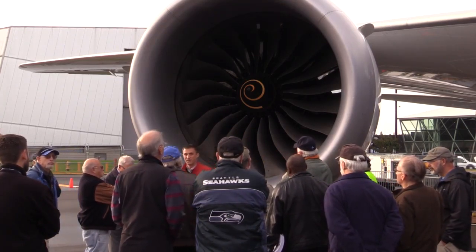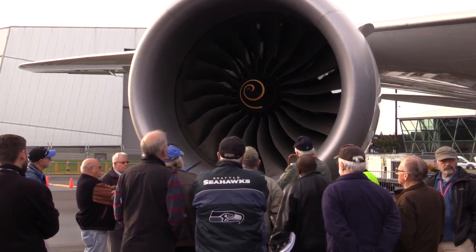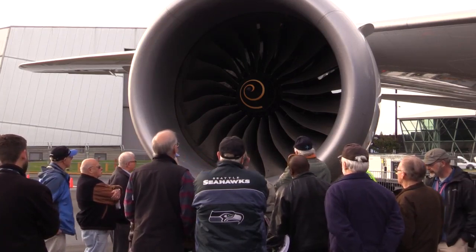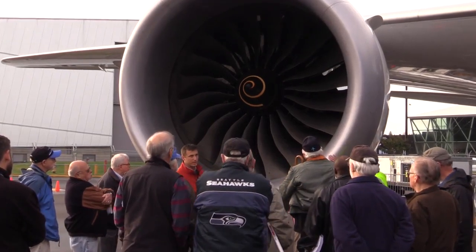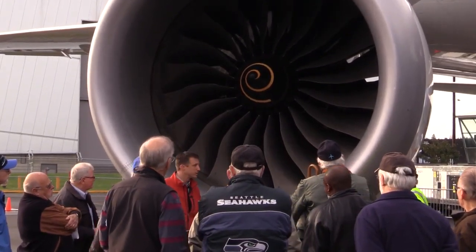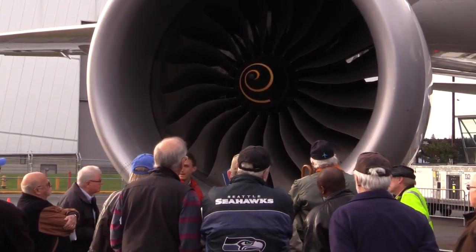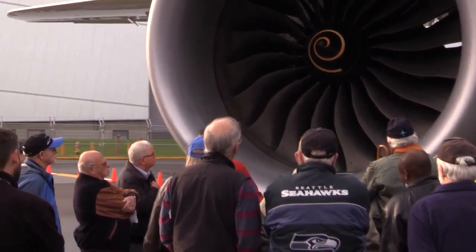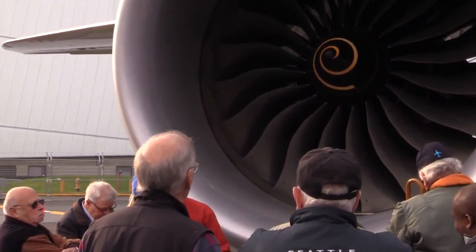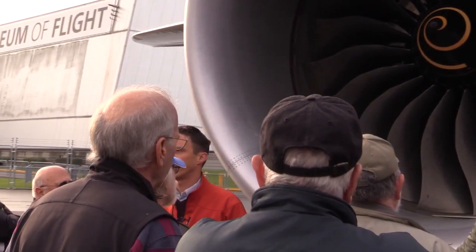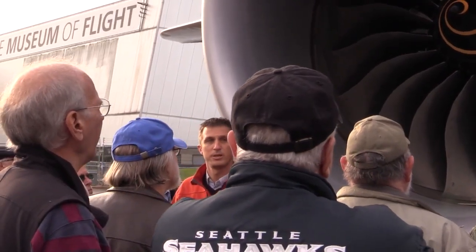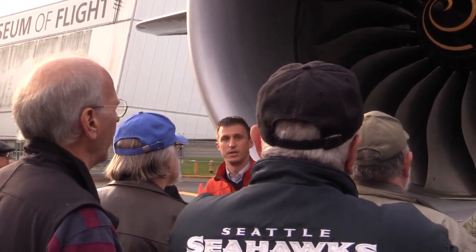Pretty interesting. Now, we talked about two engine manufacturers, Rolls-Royce and GE. Obviously, this one's all Rolls-Royce here. They have the titanium fan blades. GE has the composite fan blades. Rolls-Royce and GE have decided to put their technology in different parts of the engine, but they're both producing amazing fuel efficiency.